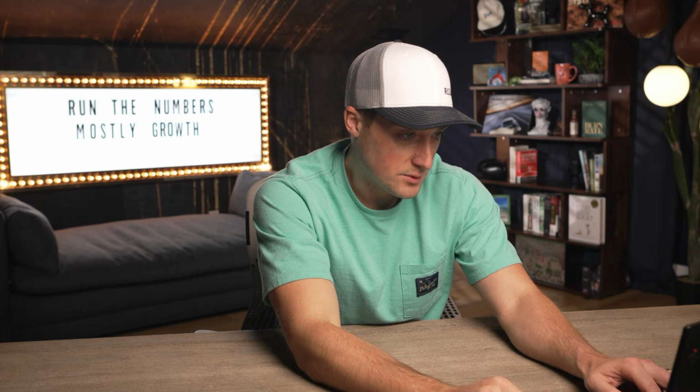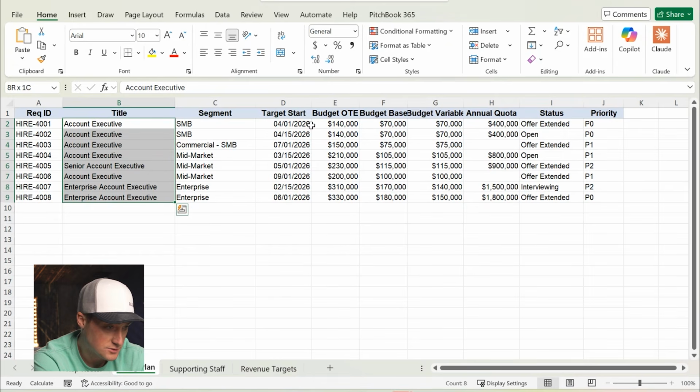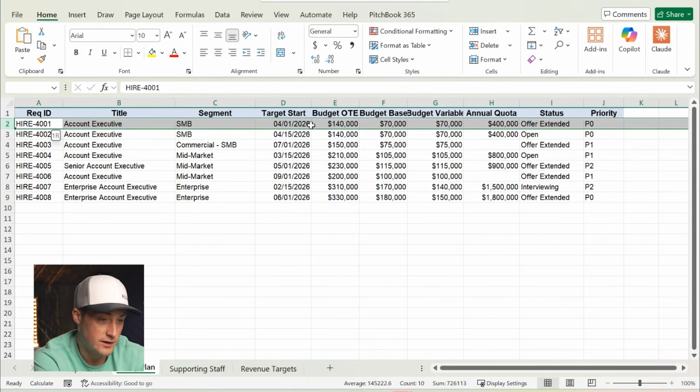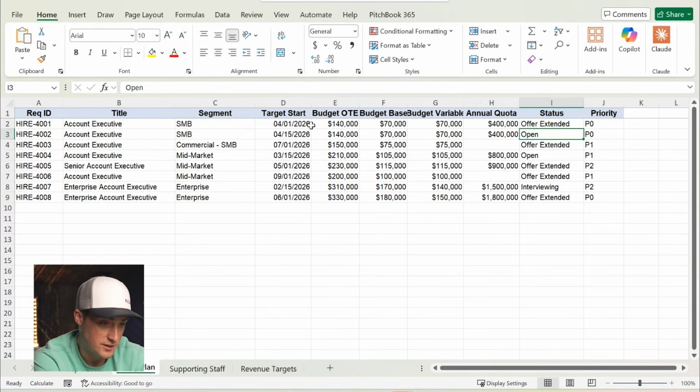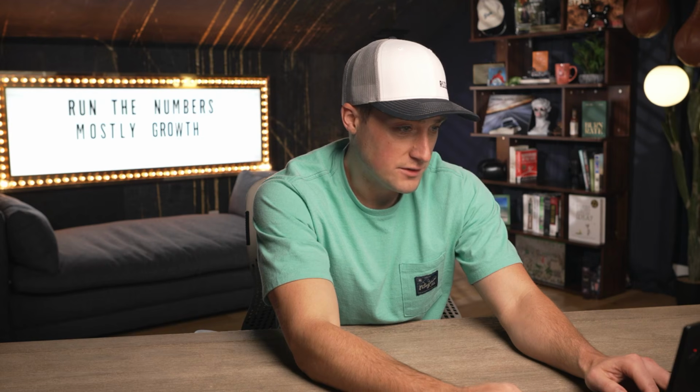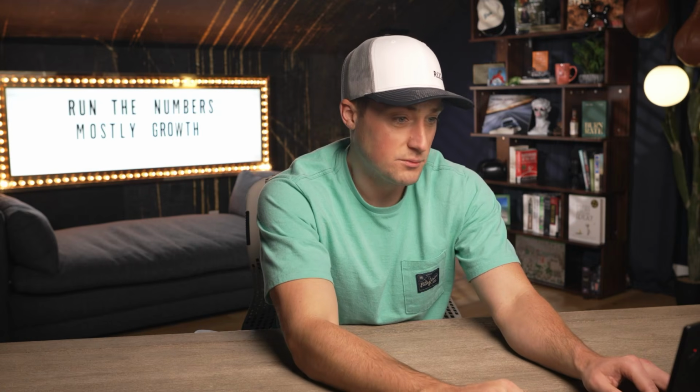Then we get the hiring plan. We've got 8 spots, and we don't know who they are yet, right? Looks like some of these are offer extended. Some are still open. Some of these don't have a quota assigned. And then a target start date. Okay, so that probably informs the priority to an extent. Yeah, we're definitely going to need some sort of assumption for ramping depending on when they start.